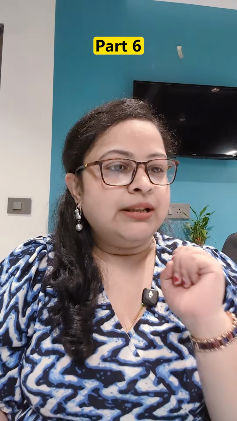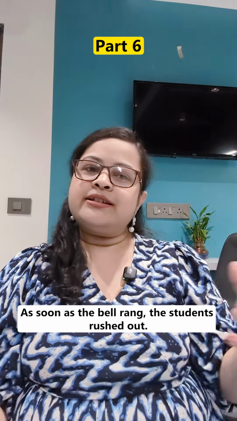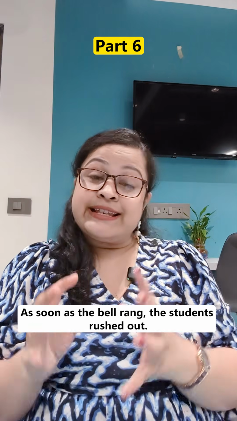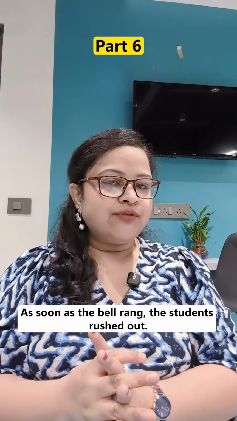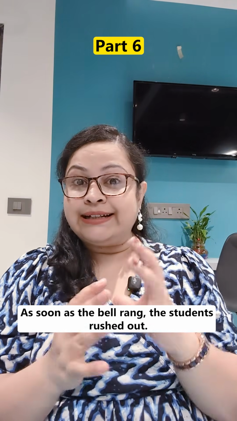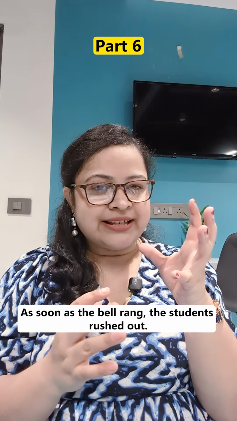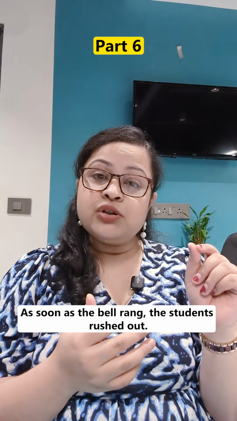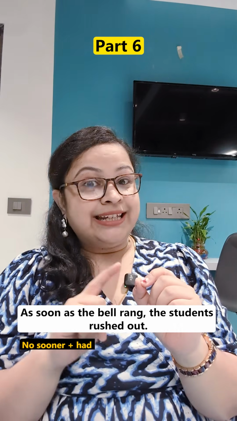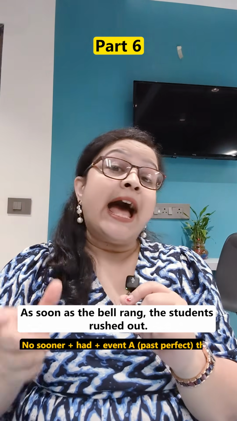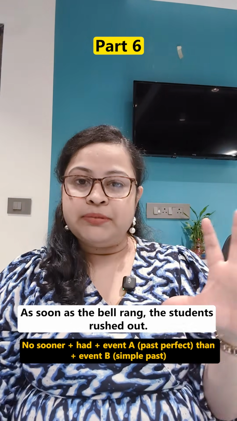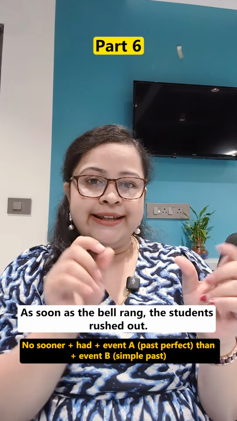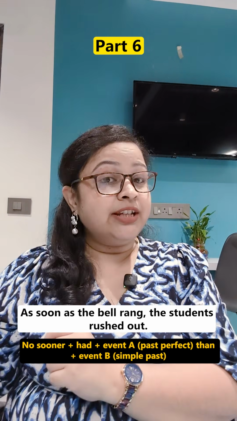So here's the example. As soon as the bell rang, the students rushed out. In such kind of sentences, what you have to do is follow the pattern again. You have to understand the structure of the sentence. How to change it? First is no sooner had, then event A, then than, plus event B. Simple. Okay. No sooner had, event A, than, and event B.